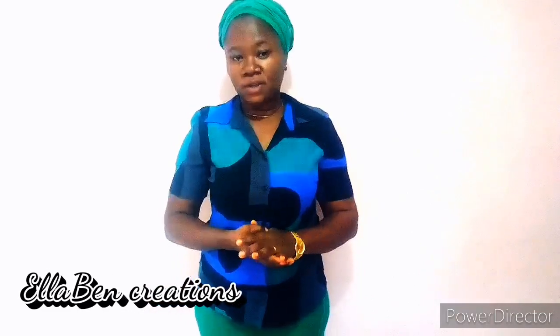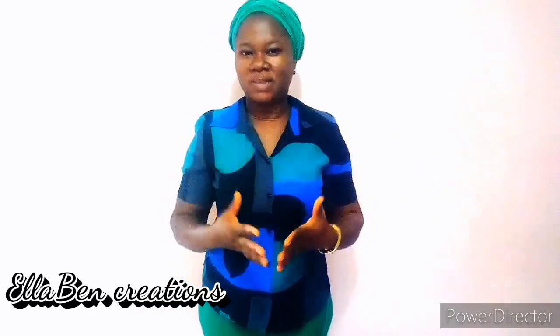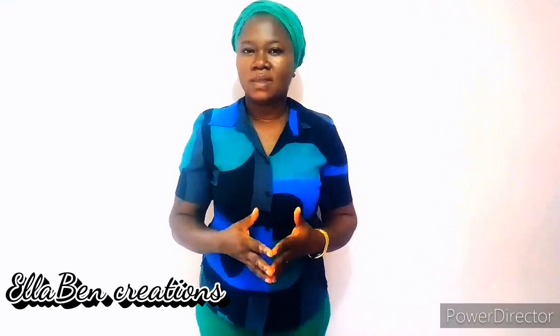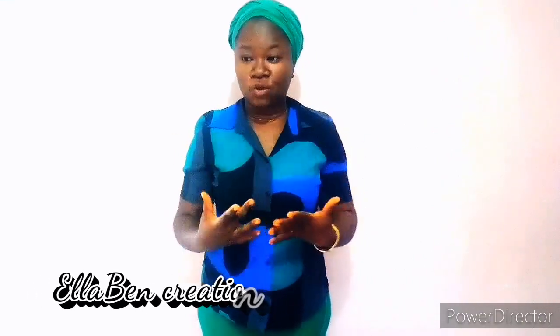In today's tutorial, we are going to learn how to cut a neckline princess dart. A princess dart is a connection between the shoulder to the waistline, or from the armhole to the waistline. For this neckline princess dart, it is from the neck region down to the bust, down to the waist. So now let's get started.